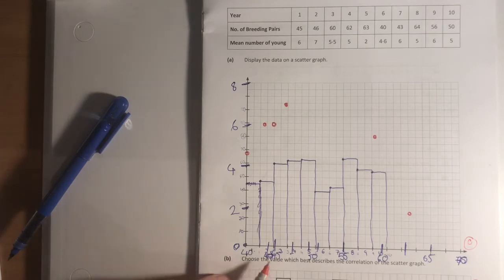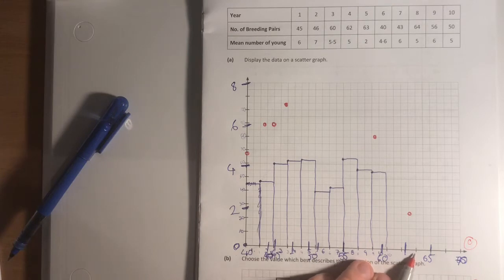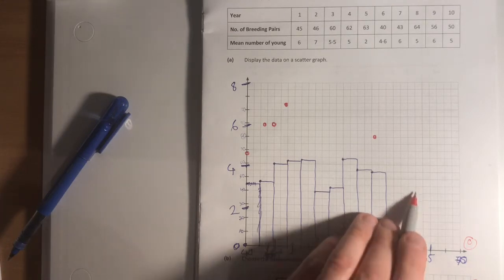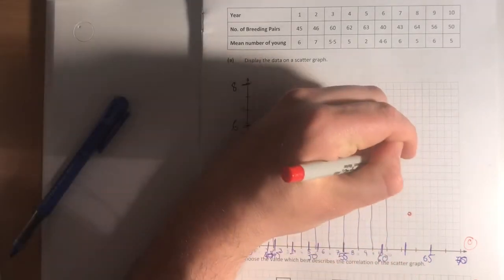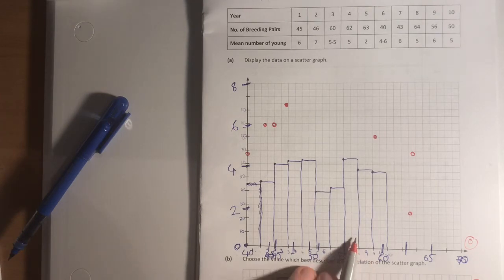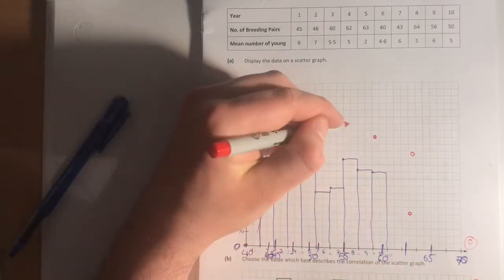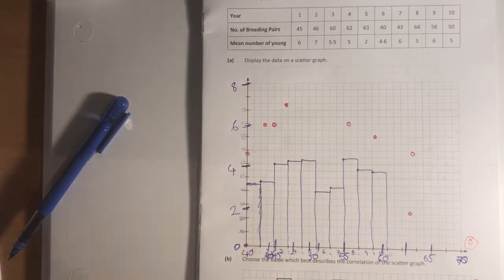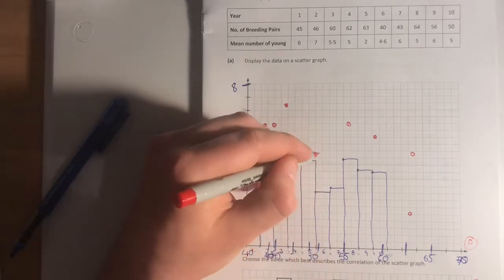64, let's say it's about there. 64 and a 5, so he's about there somewhere. And 56 and a 6, 56 and a 6, he's about there. And a 50 and a 5, a 50 and a 5 is about there.